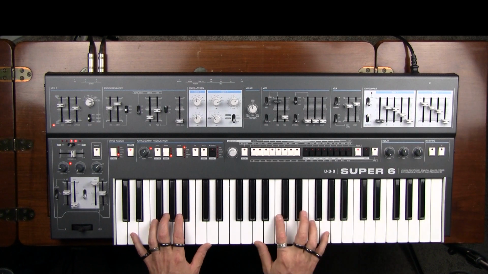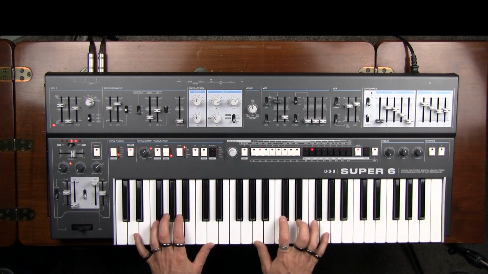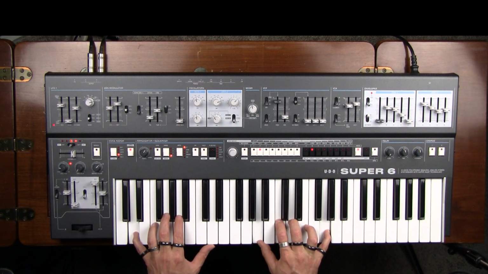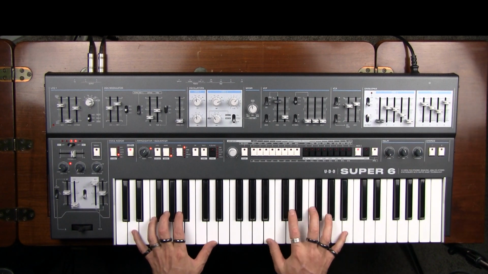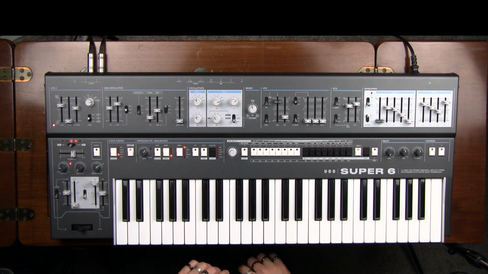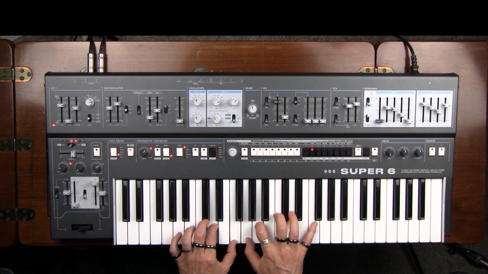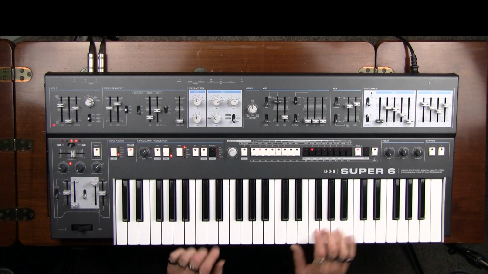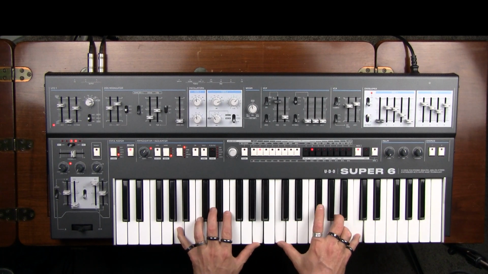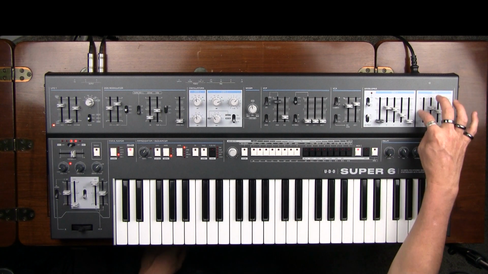We have our sustain. And release. Let's give it halfway up. Which doesn't seem very high. So yeah.